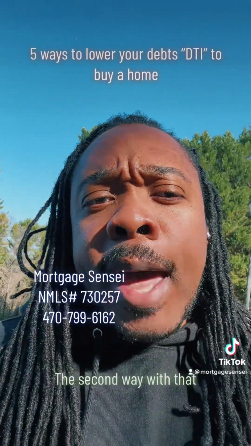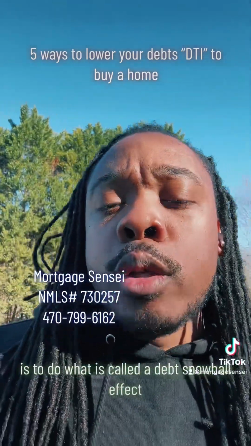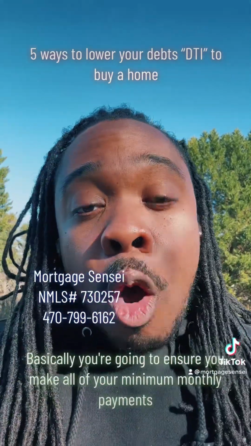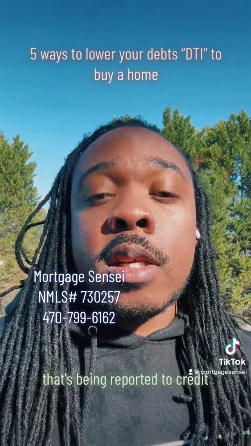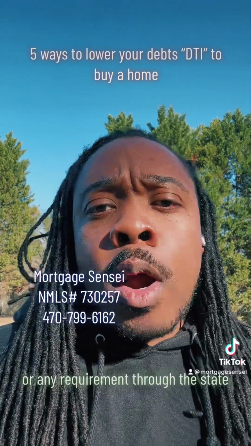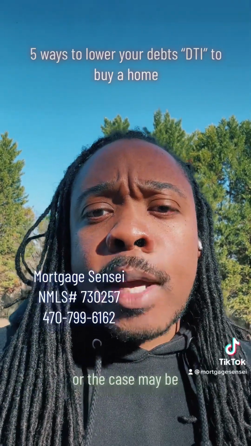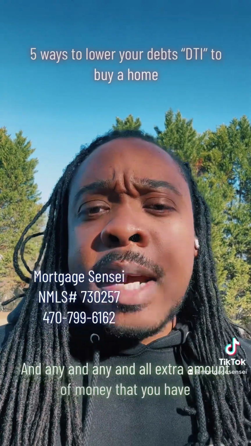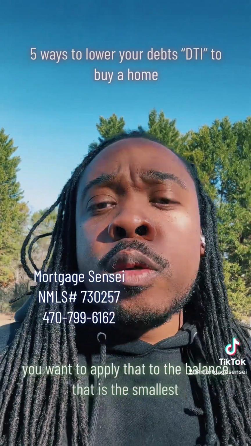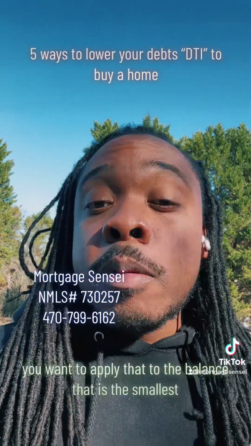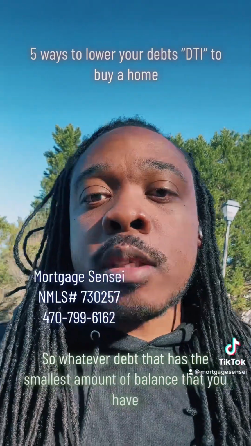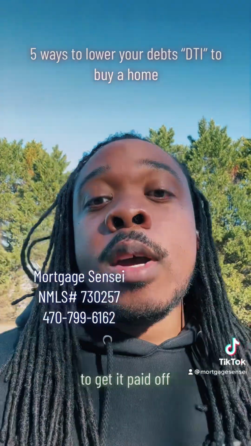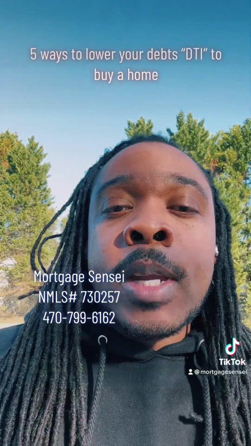The second way with that is to do what is called a debt snowball effect. Basically, you're going to ensure you make all of your minimum monthly payments for all of your debts that are being reported to credit, or any requirement through the state, local, or federal government, as the case may be. And any and all extra money that you have, you want to apply to the balance that is the smallest. So whatever debt has the smallest balance, you apply your extra money towards it to get it paid off. So that is the debt snowball effect.